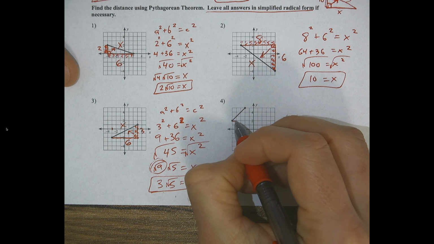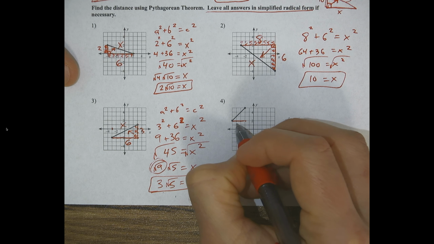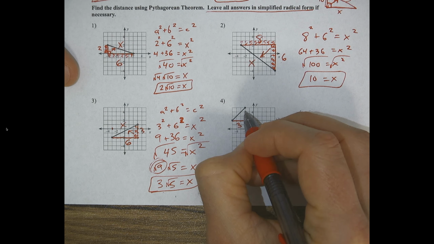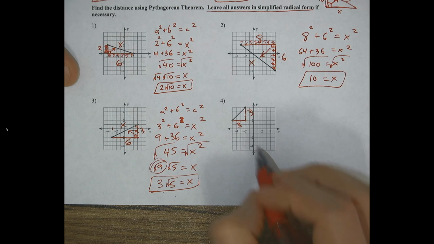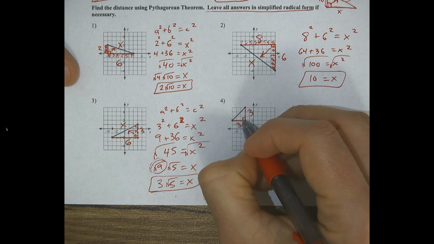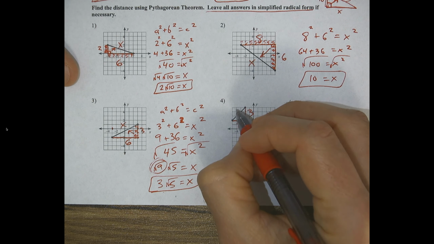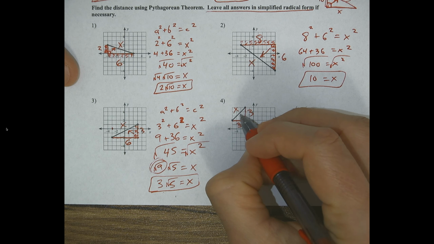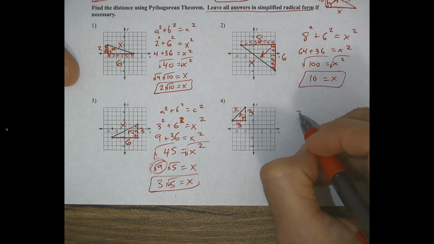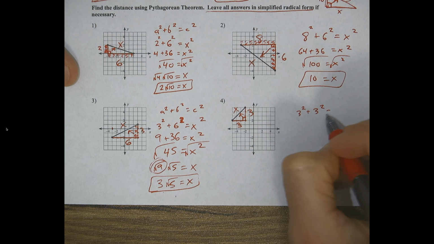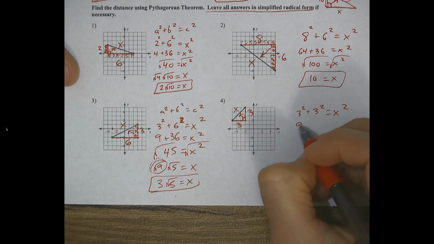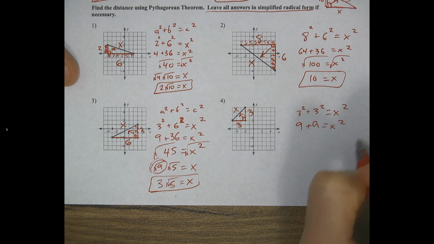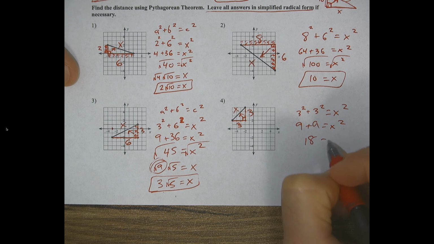All right, this side is 1, 2, 3. This side is 1, 2, 3. So when I plug in, those are my legs because they're coming out from my 90. My missing spot out here is my hypotenuse across from the 90. So it's 3 squared plus 3 squared equals x squared. That's 9 plus 9 equals x squared. So it's 18. Don't care what x squared is.